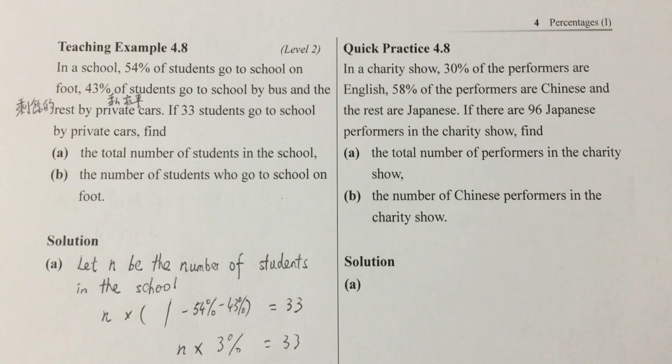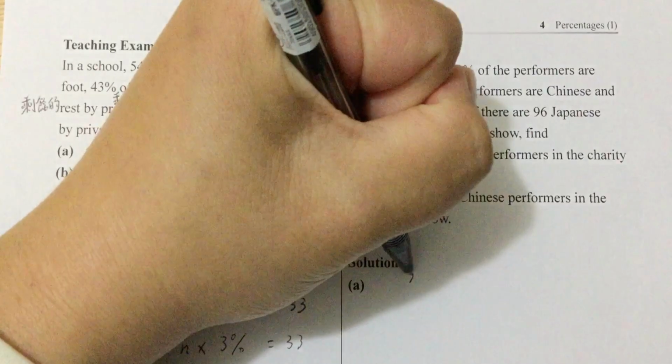Okay, now this is your turn, and I will give you the answer of part A first. So if you cannot finish, just pause your video now. Okay, the answer for part A is 800.